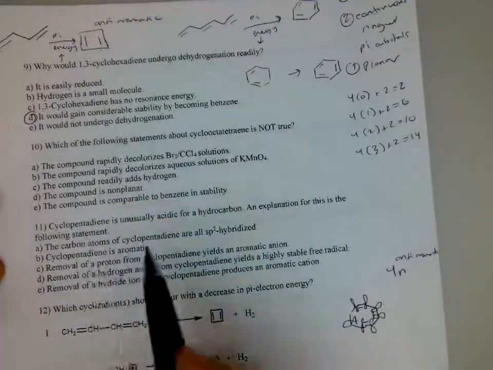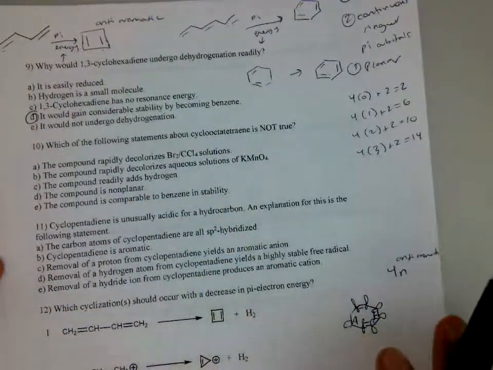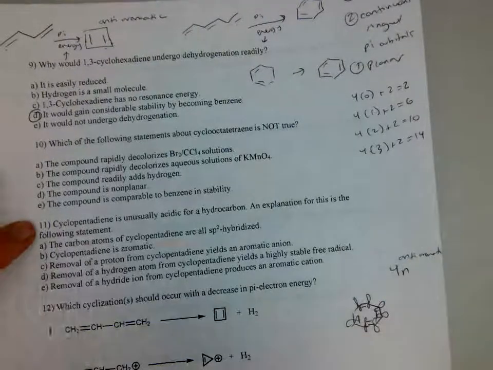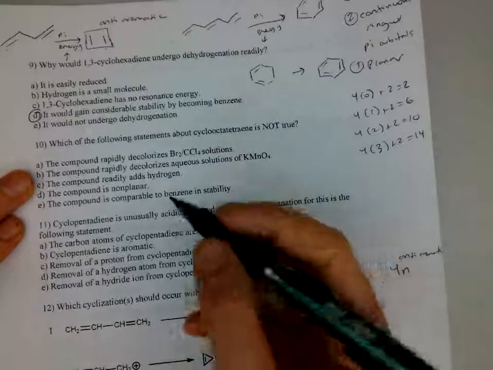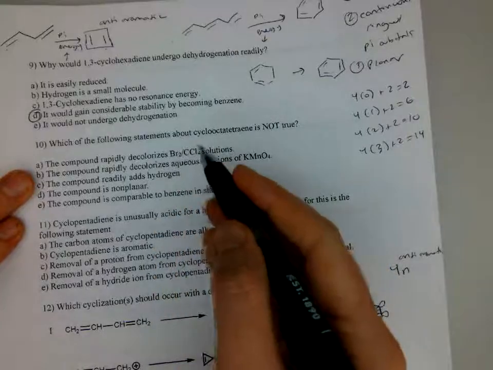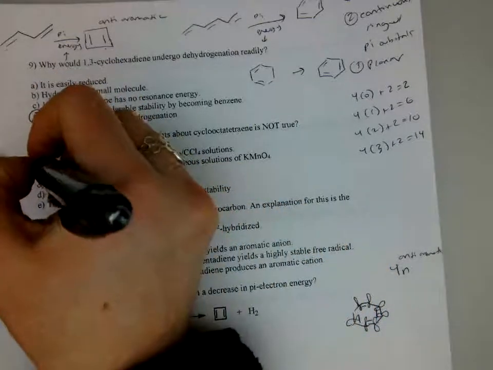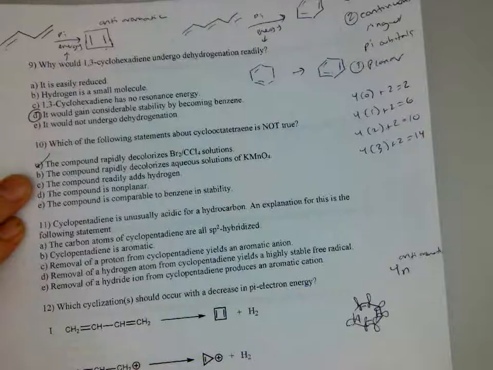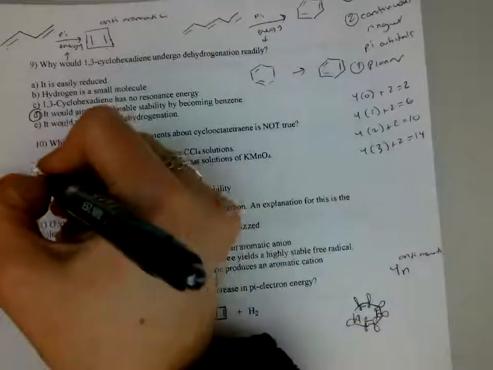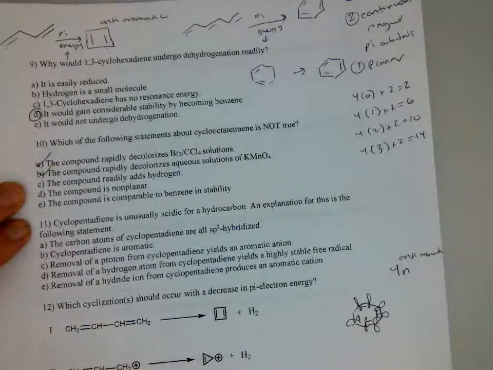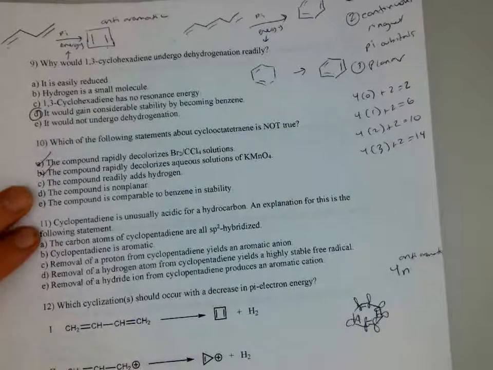It's not as stable as benzene. So if we're going to go through all these statements with all that background information, I know it's kind of a lot. Will this compound rapidly decolorize bromine? So basically it's asking, bromine's like brown, does it react with bromine? It would react with bromine because it's not aromatic. So that's not our answer. Would it react with KMnO4? It would react with KMnO4 because it acts like a double bond, not like an aromatic ring, because it's not aromatic.